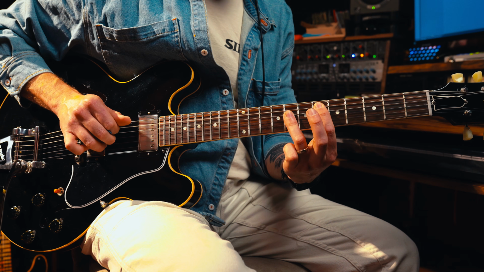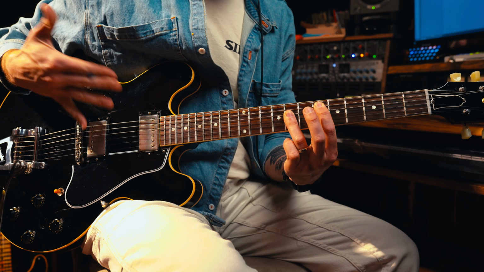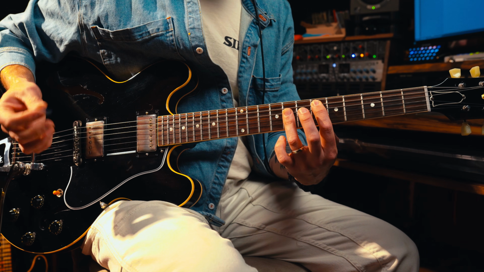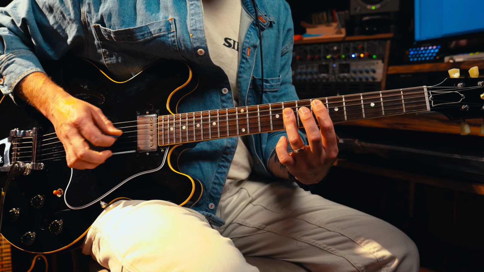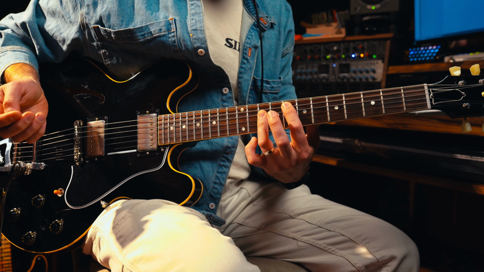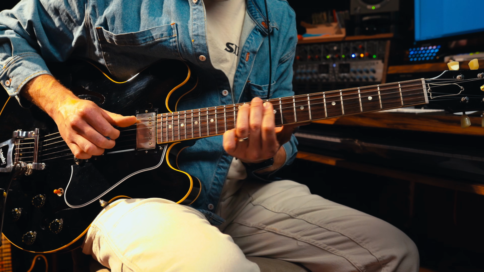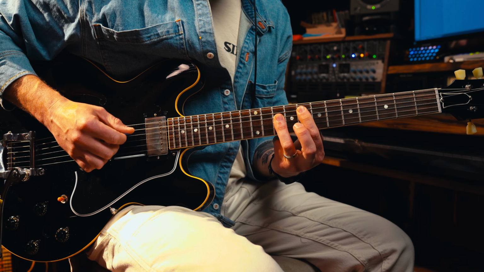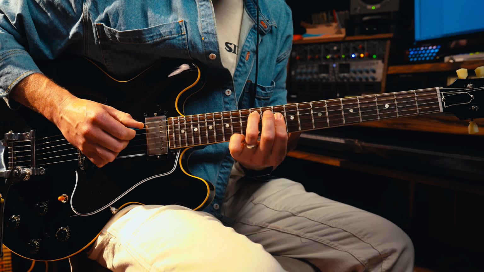These are 5th string root triads. These come from the CAGED system, if you know anything about that. This is an E flat major triad, E major to F major triad. And then what Jimmy does at the second half of that riff is he plays the same 3 chords, but he inverts them to a first inversion. So instead of playing an F major like this, he's playing it like this.